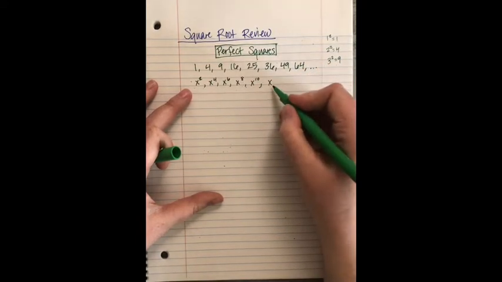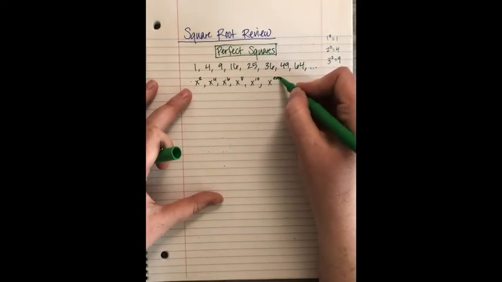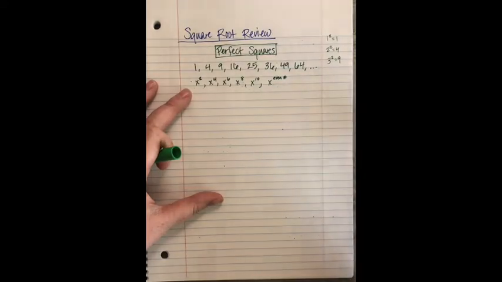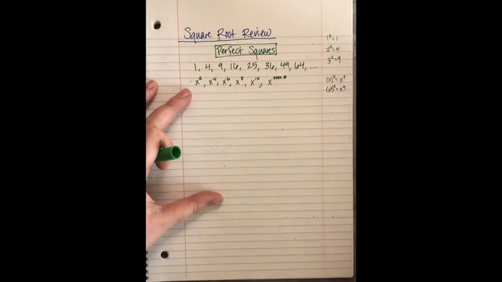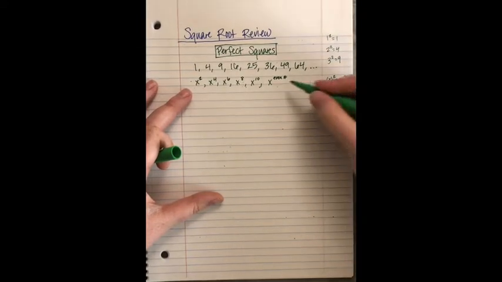Basically, as long as the variable is raised to an even number, it's a perfect square. So let me prove that to you. If you had x and you square it, you get x squared. If you take x squared and you square that, you get x to the 4th. X cubed, if we square that, you get x to the 6th because you're just multiplying these powers. It's called the power rule. X to the 4th squared is x to the 8th, and you'll notice that all of these exponents are even numbers.